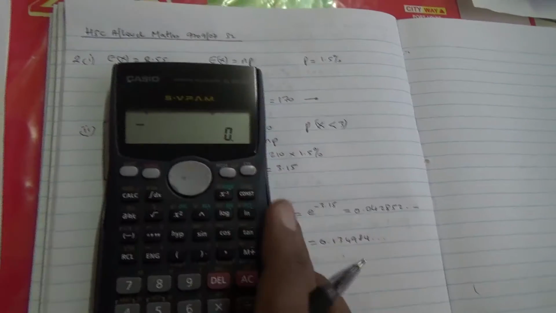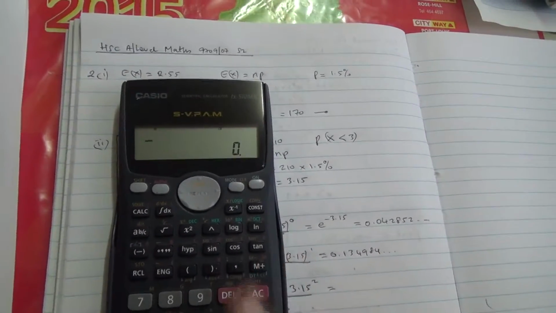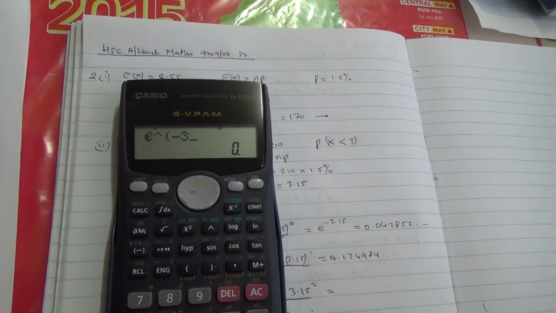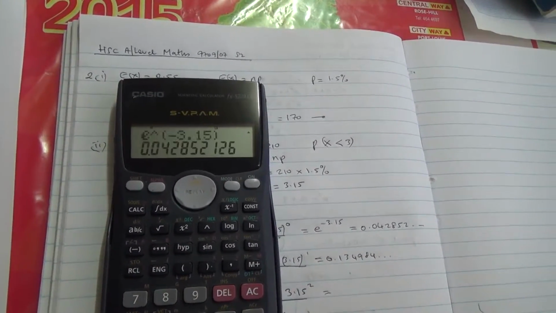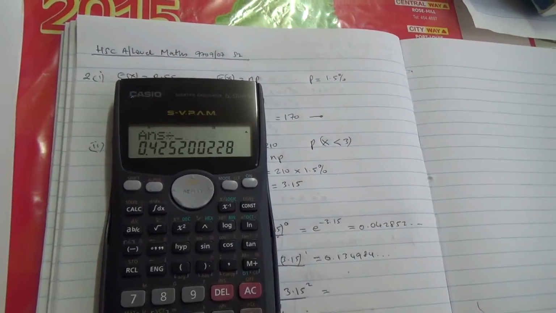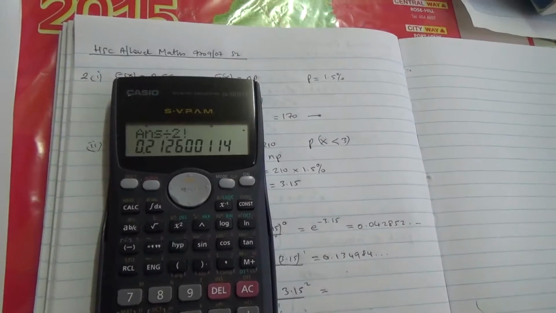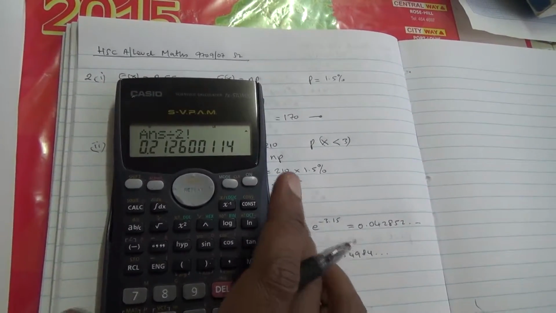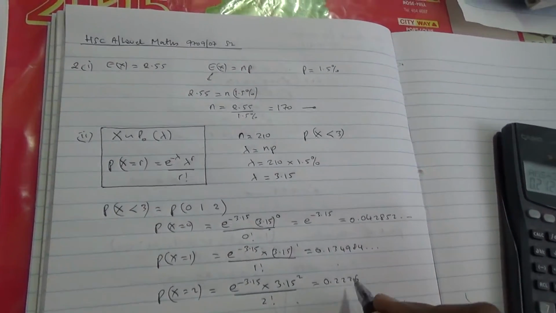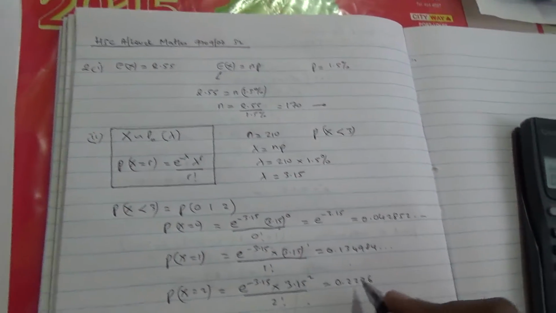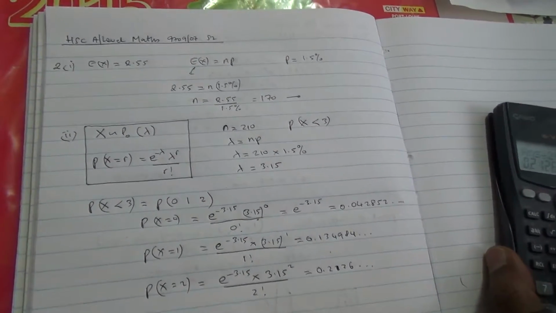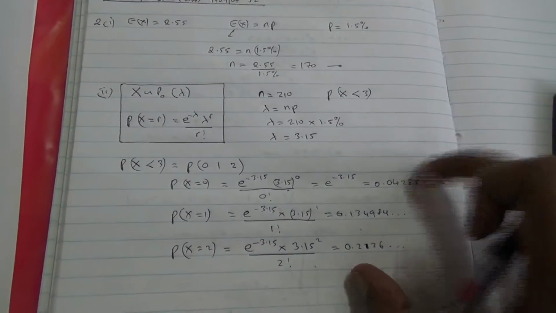And for this one, again, your calculator is going to work handy here. e to the power of negative 3.15 times 3.15 squared divided by 2 factorial gives 0.2226 and so on.